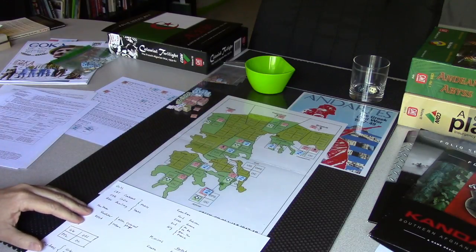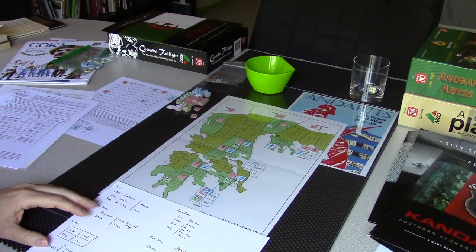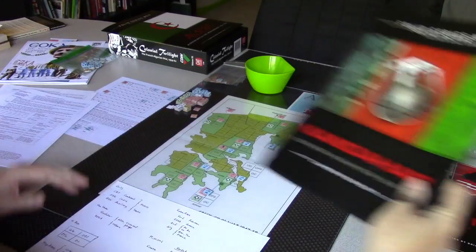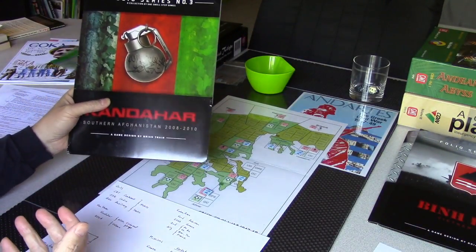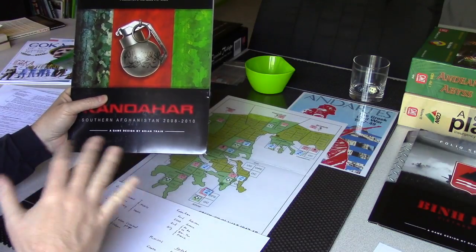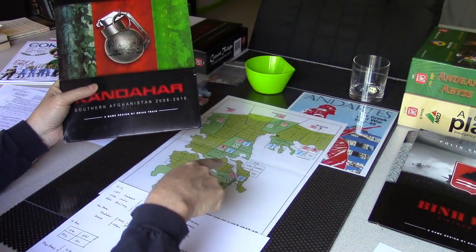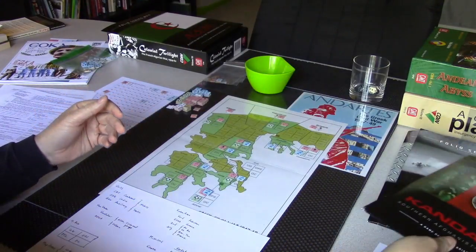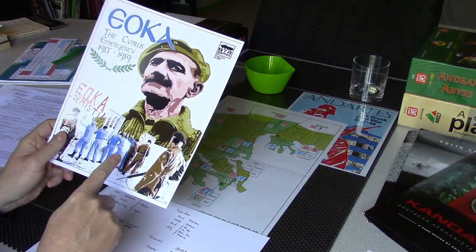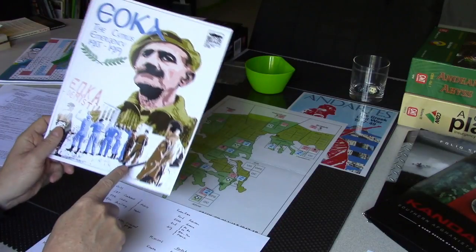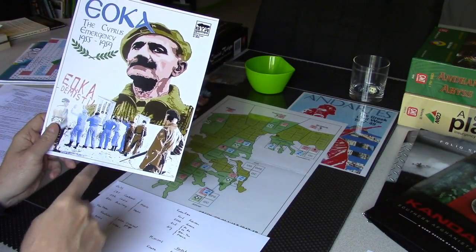You might also have non-state actors. So in Kandahar, as an example, you might have non-state militias or criminal gangs who also can be used and deployed on the map. Aoka has a similar concept where it has a series of units that are called Vulcan units.